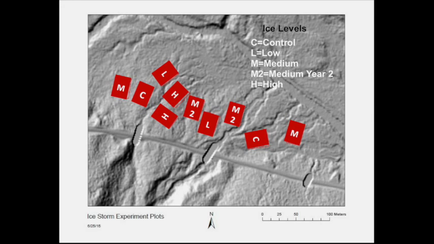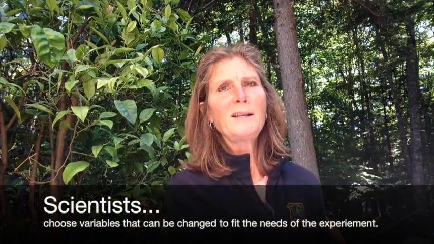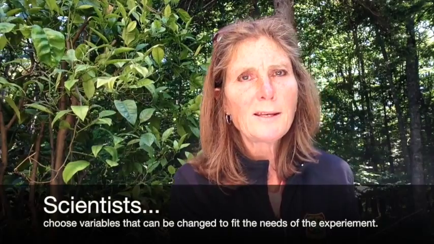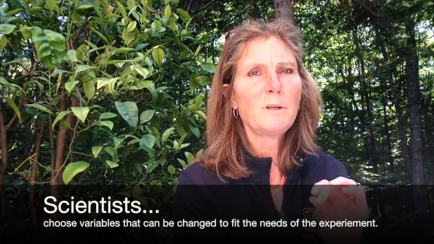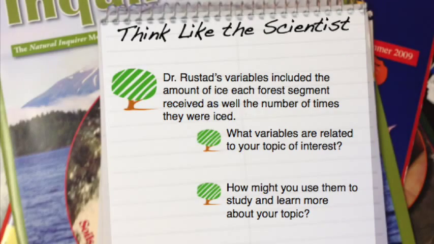So scientists often focus on different variables that we can very carefully manipulate. In our case, what we're manipulating is the amount of ice we're putting on those trees and the frequency of those ice storms.